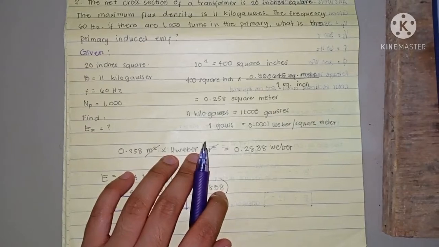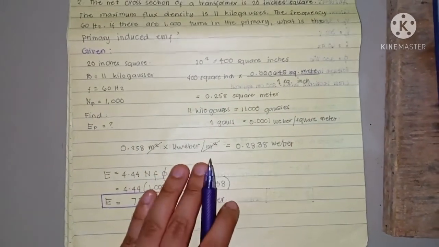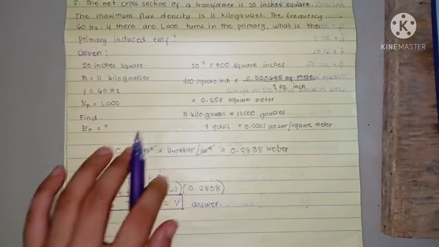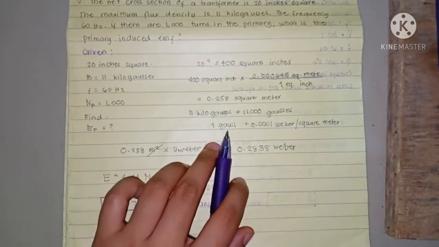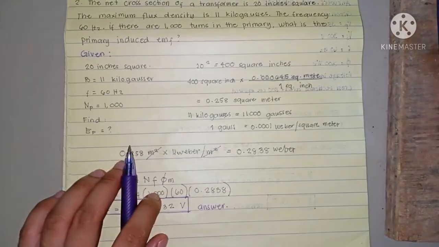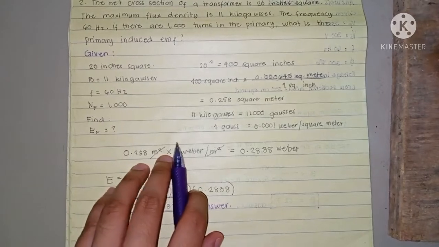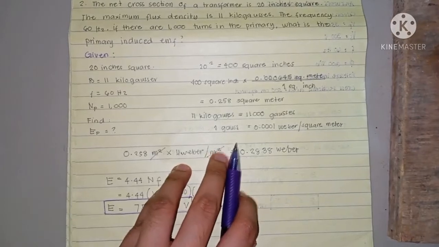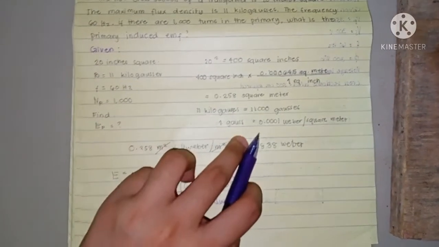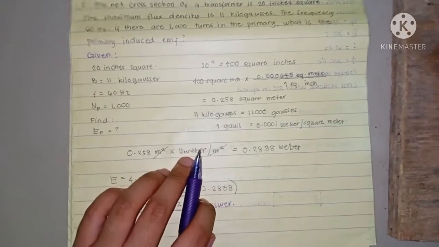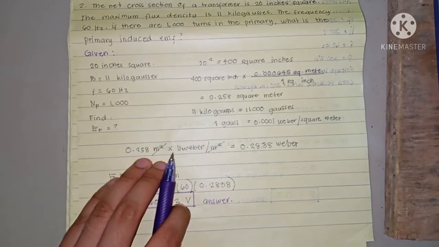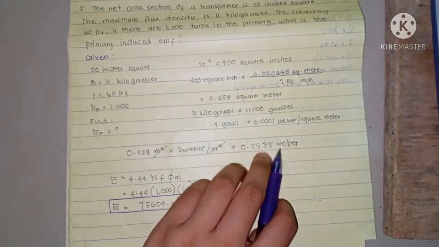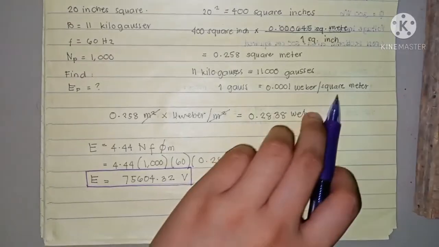But then we have the area in this one and this one. So we have to multiply those to cancel out the square meters. So we have 0.258 square meter times 1.1 Weber over square meters. So they cancel out, and we are left with the unit of Weber. 0.258 times 1.1 is equal to 0.2838 Weber.